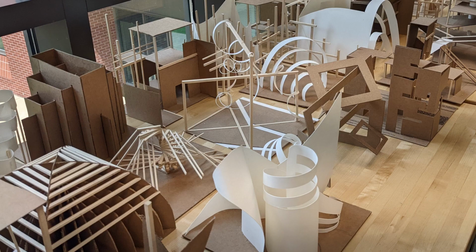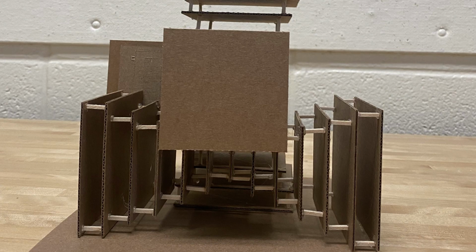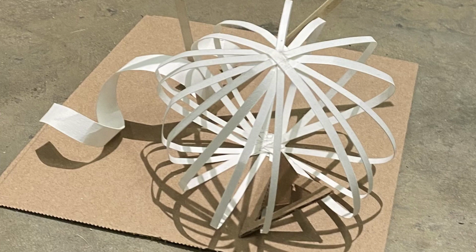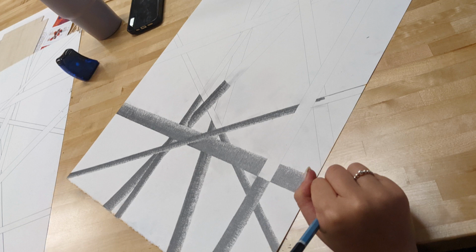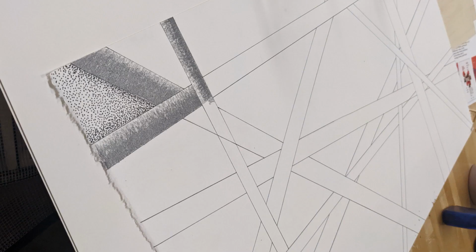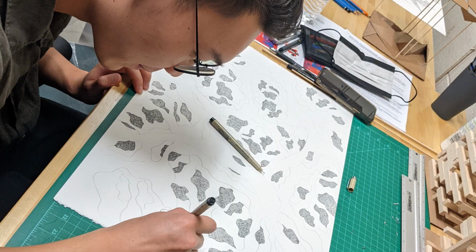So what you're seeing now are the students taking those forms and manifesting them in a physical model. We did a series of prototypes. They started with 5 drawings, they created 5 models. And from there, they started to refine each of those. So what you're seeing now on the screen are these refined drawings that students spent probably 4 weeks creating.